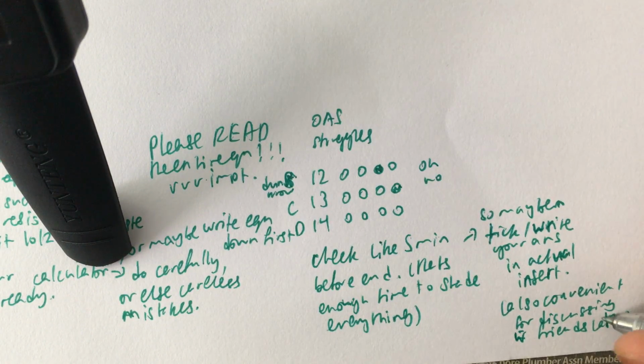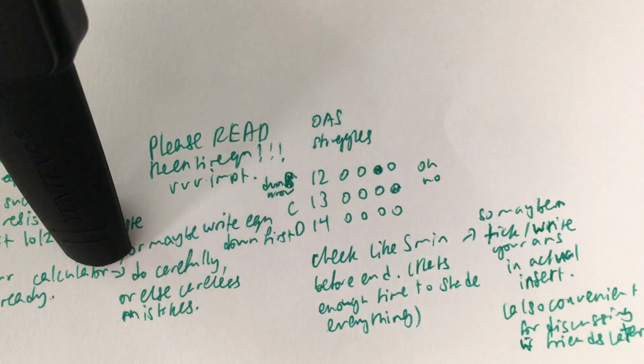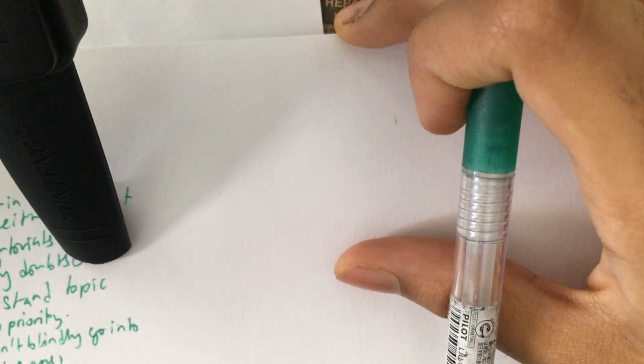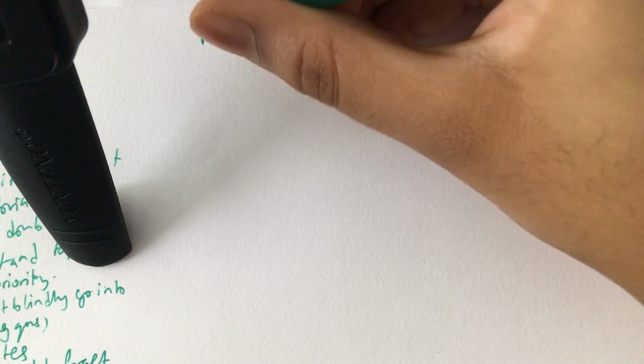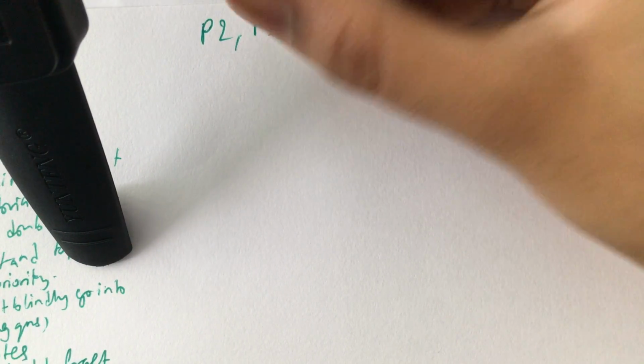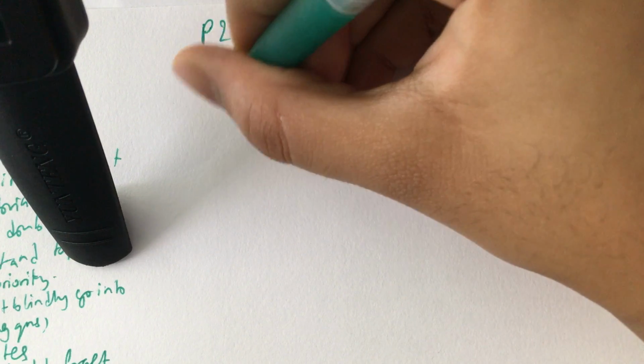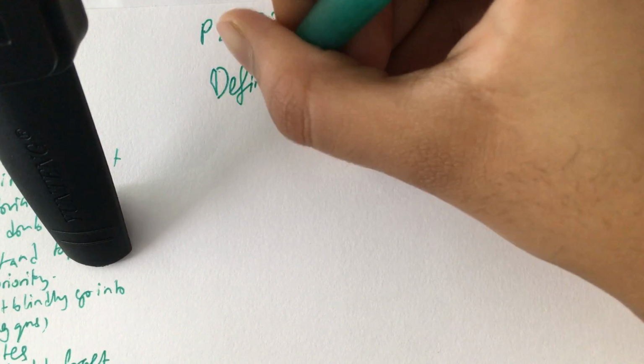In paper 2 and paper 3, I think I can address them at the same time, based on the type of questions. Okay, so the kind of questions that you see in paper 2 and paper 3. First, you will see definitions. Definitions are pretty straightforward, just memorize them.